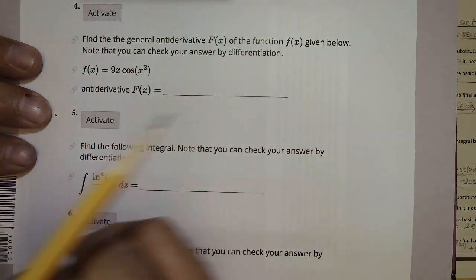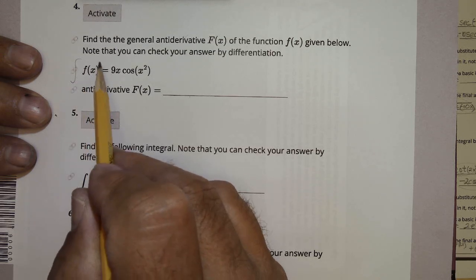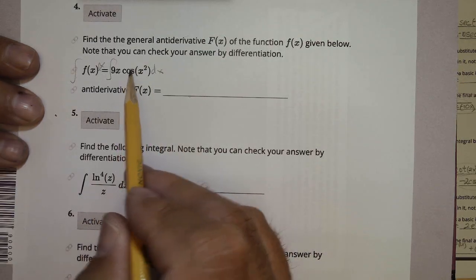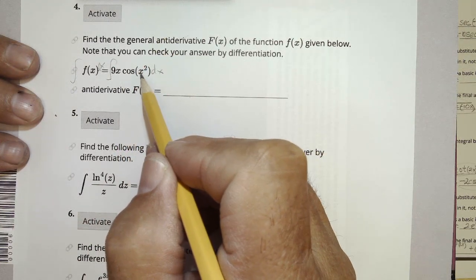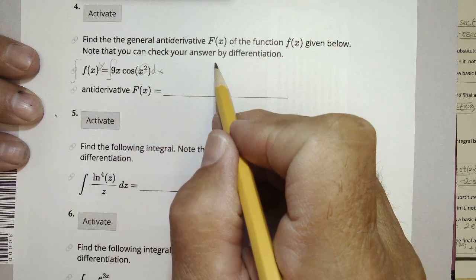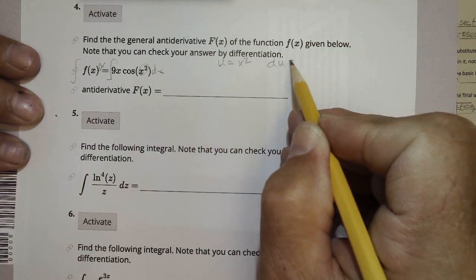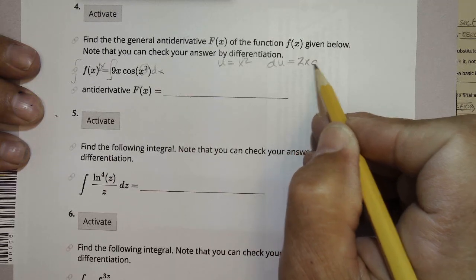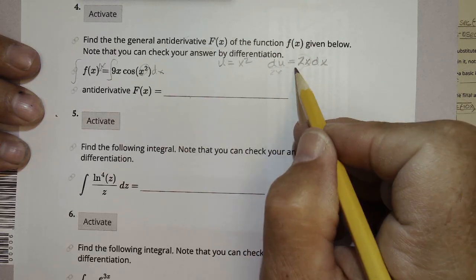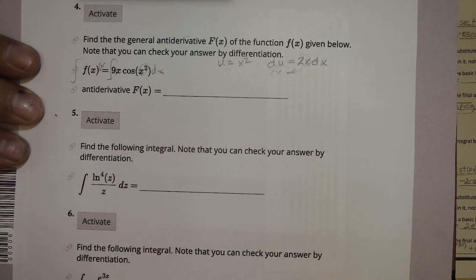Okay, and this one, well, if I'm trying to find the antiderivative of this, I see right away that if I let u be just the x squared, the derivative would be 2x dx, and the 2x would go underneath when I solve for dx, and that x would cancel.